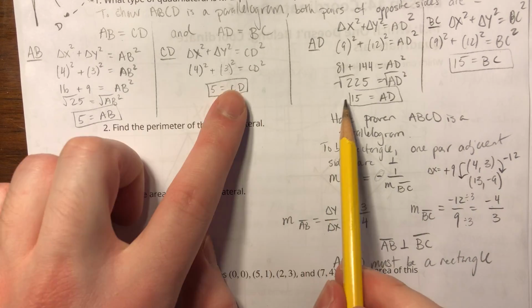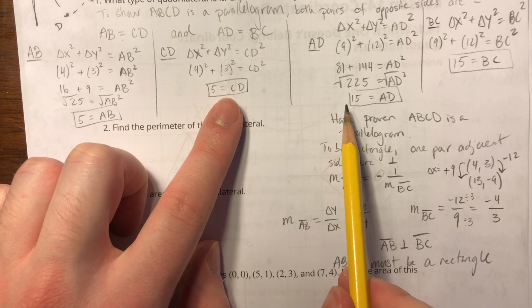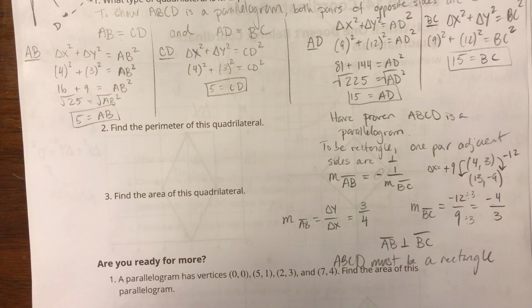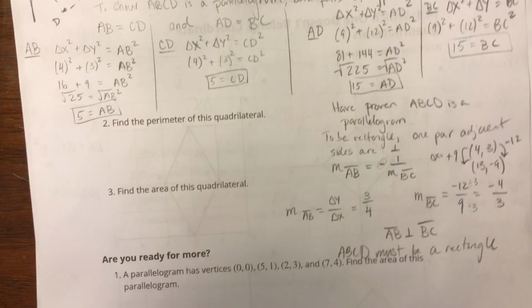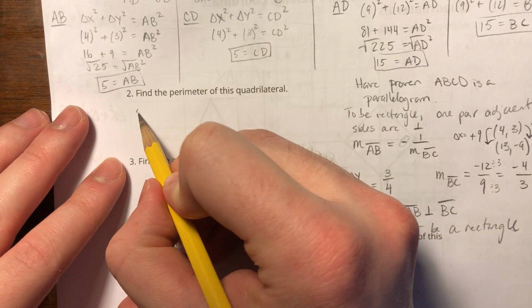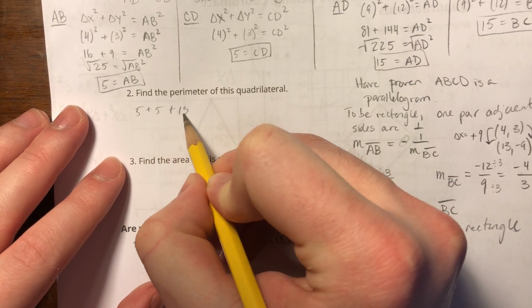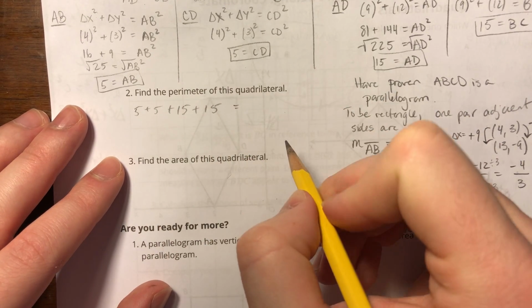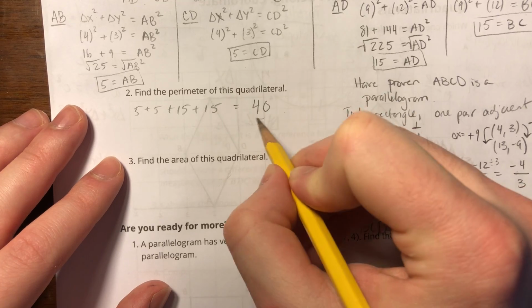It's not a square because adjacent sides are not congruent. And it's not a rhombus for the same reason. And it's got to be a rectangle. All right, so find the perimeter. Well, that's pretty easy. 5 plus 5 plus 15 plus 15. We're just adding up all the sides, and that is equal to 40.